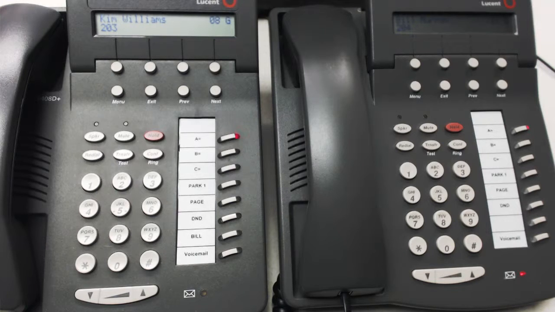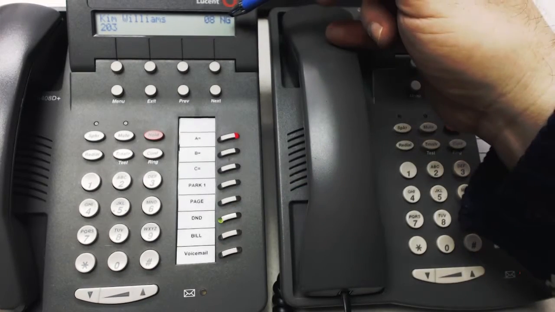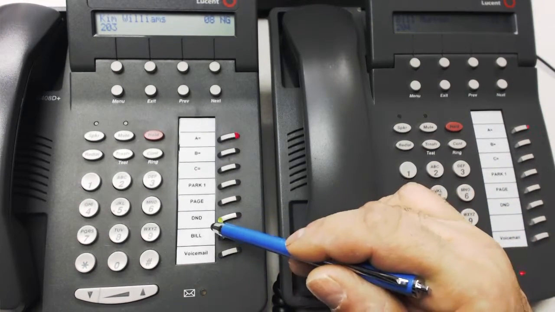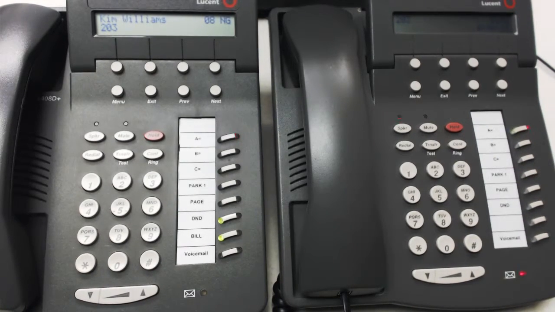Do not disturb. If you do not wish to pick up your phone and you're in a meeting or you just don't want to be bothered this day, press your Do Not Disturb light. The N will appear on the screen, which means Do Not Disturb. It's for the N in not, and your green light will be on for Do Not Disturb. If someone tries to call you now, they'll go directly to your voicemail after a couple of rings.